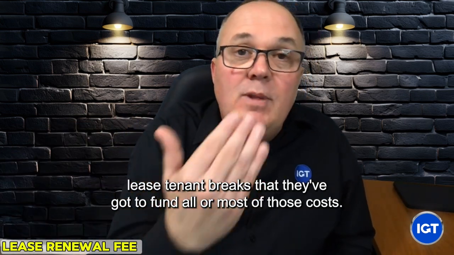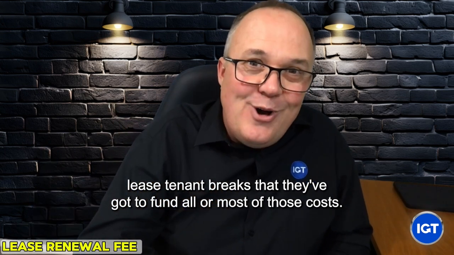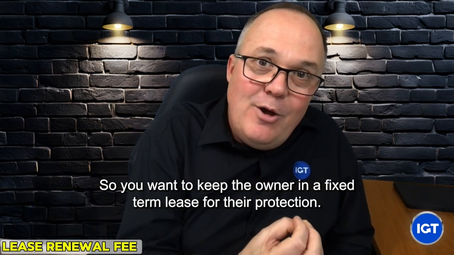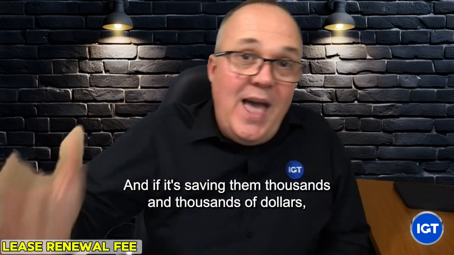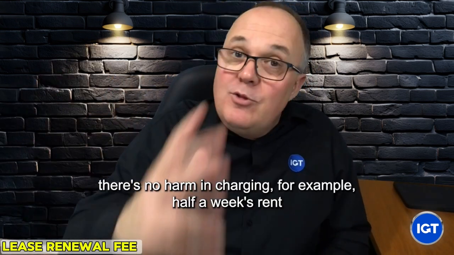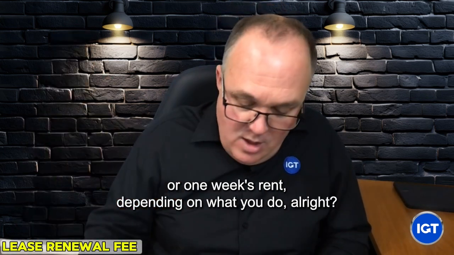With a fixed term lease, if the tenant breaks that, they've got to fund all or most of those costs. So you want to keep the owner in a fixed term lease for their protection. And if it's saving them thousands and thousands of dollars, there's no harm in charging, for example, half a week's rent or 1 week's rent, depending on what you do.